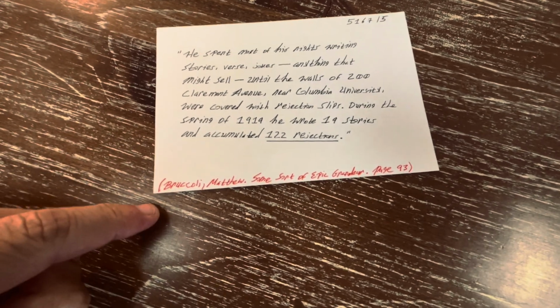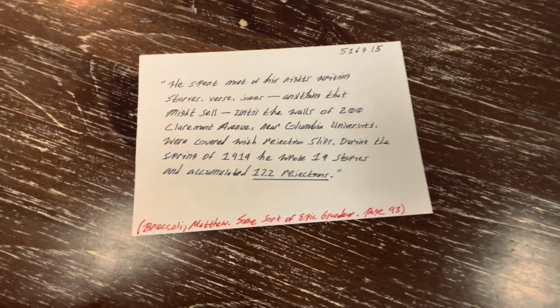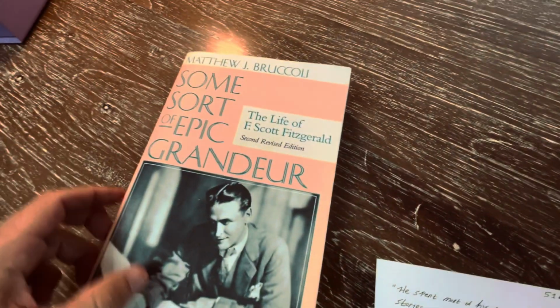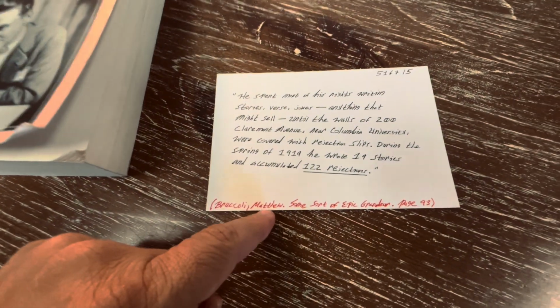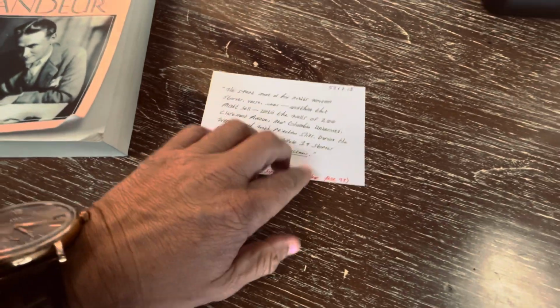And so the last piece is, I write this in red. This is like my reference to where it came from. So I wrote Briccoli, Matthew, as you can see. Author's last name is Briccoli, comma, Matthew, and Some Sort of Epic Grandeur, page 93. Now, that's where I can just go straight to the book.